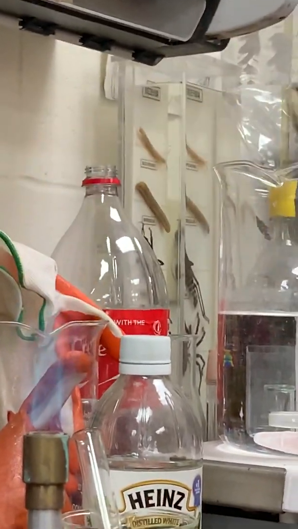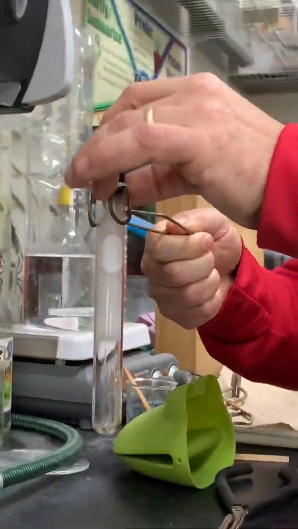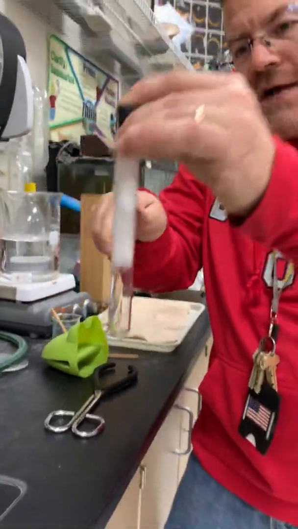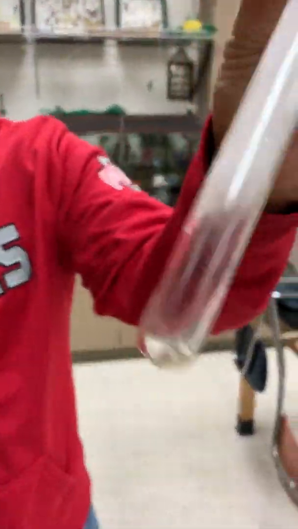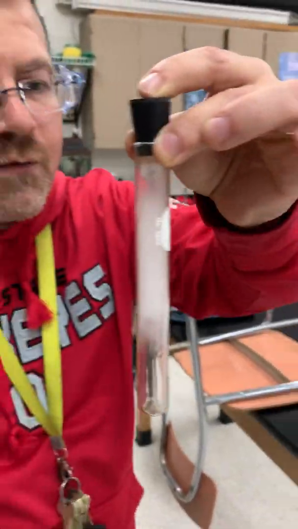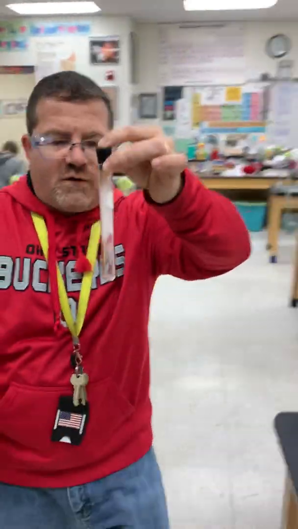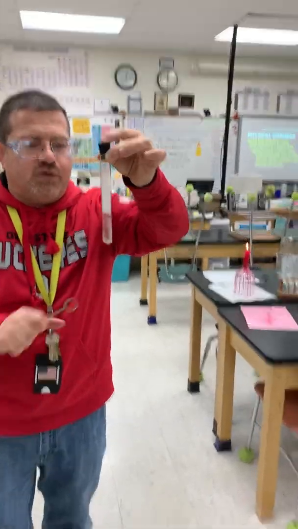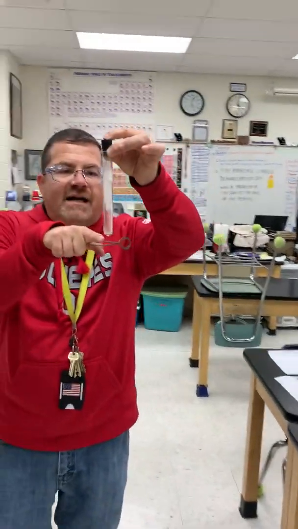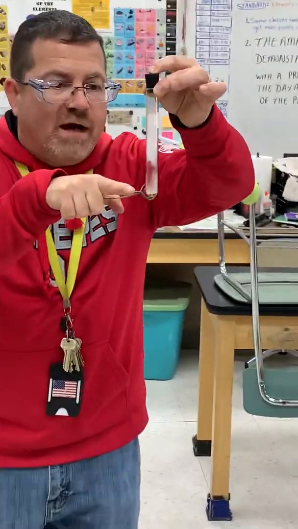Look at how cool that is. Now we're gonna put this on the top, all right? And if you look right now, you can see there's wax vapor in there. It's cool. Now follow me. We're gonna walk and do something really cool. You can see some of it is liquefying and going back down there. It's really cool.